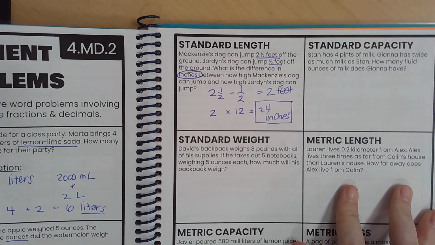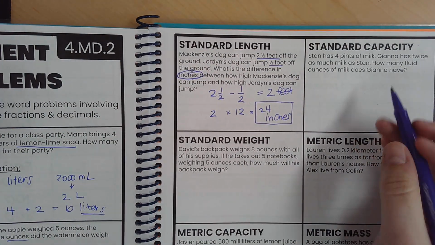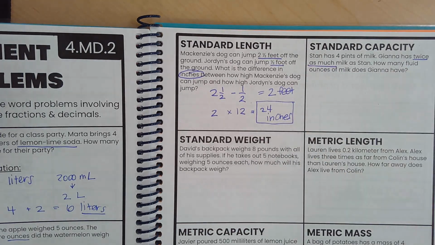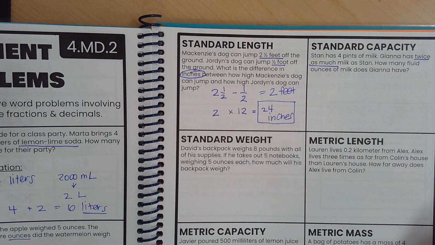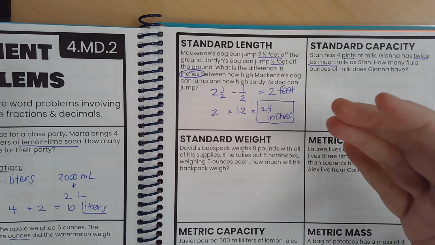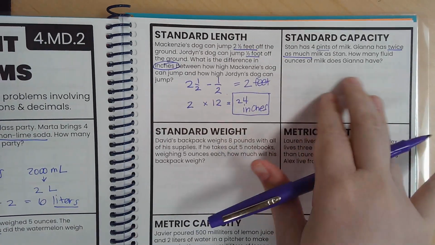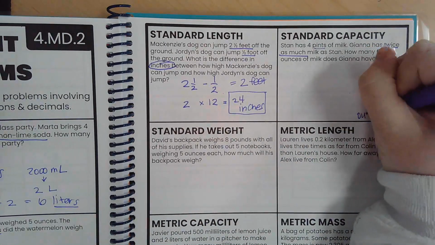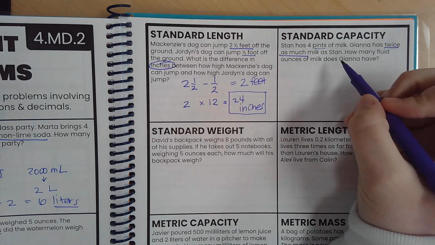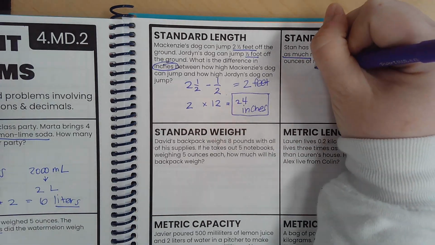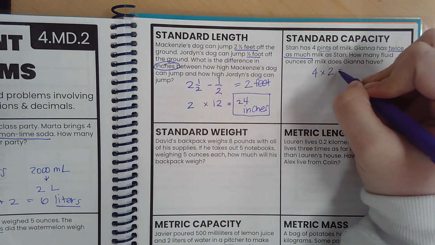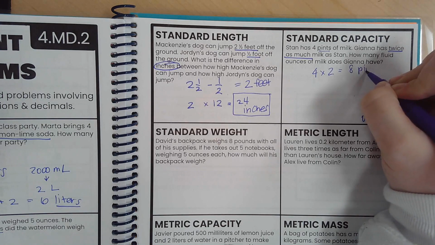Okay? All right, capacity. Stan has 4 pints of milk. Gianna has twice as much milk as Stan. How many fluid ounces of milk? So we need to make sure. Our question is pints, but our answer needs to be in ounces. Sometimes when I do that, when it switches down here, I'll write ounces. Okay, so I know that that's what my answer needs to be. So 4 pints, and I know that she has twice as many. So I'm going to do 4 times 2, and that gives me how many pints, right?